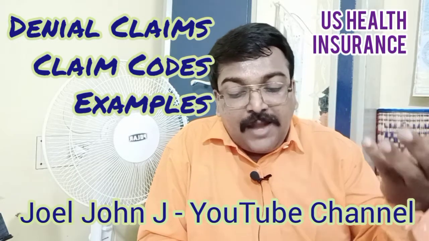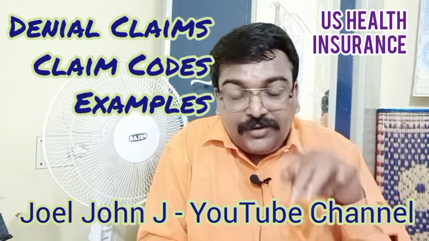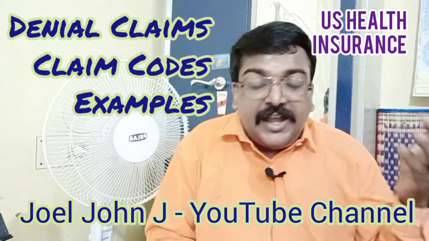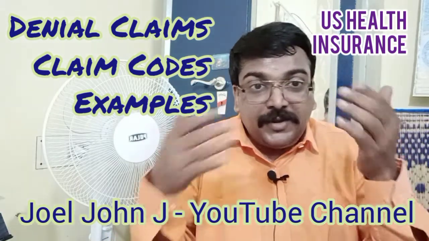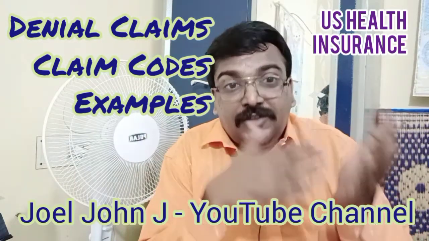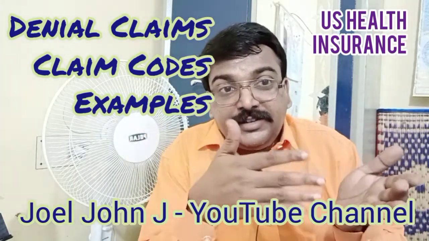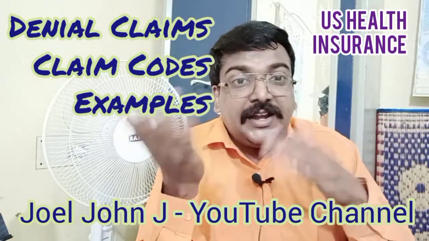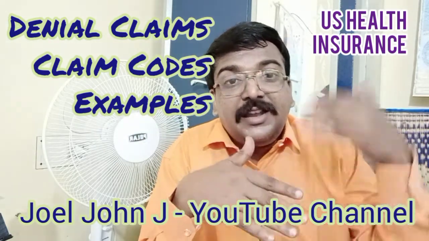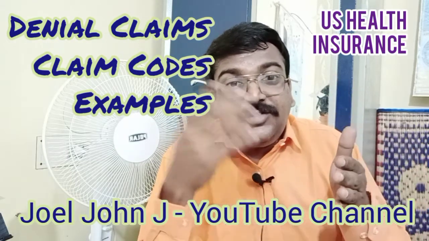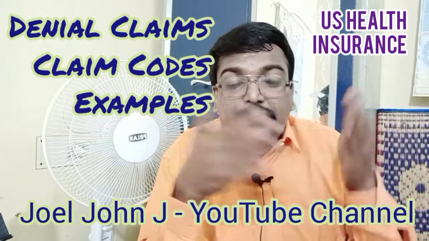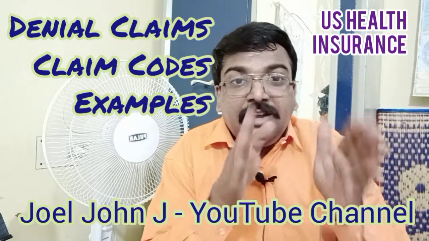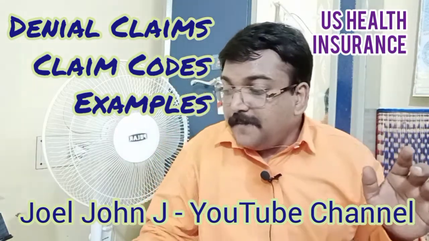CO29 is time limit for filing already expired. In this you have to be very careful. And CO167 is diagnosis not covered. In these cases, if the patient has a secondary insurance, you can check whether these services are covered under the secondary insurance. If it's covered, in that case you can take the patient's EOB again and bill the secondary insurance, stating that this is not covered in the primary insurance, so it's covered under your plan, so you will be the primary insurer for this case. Okay.